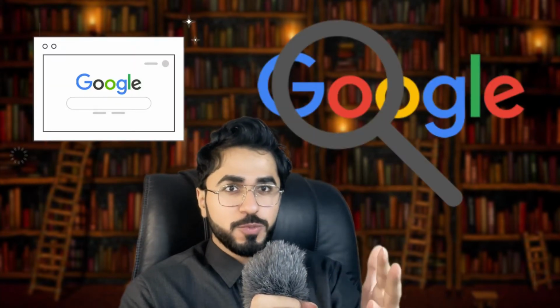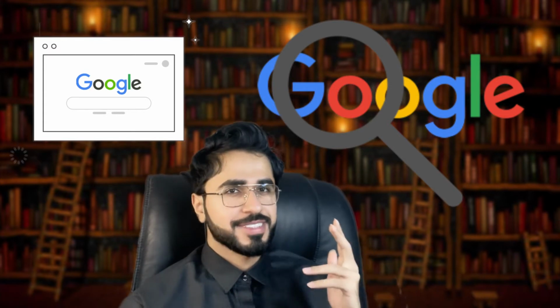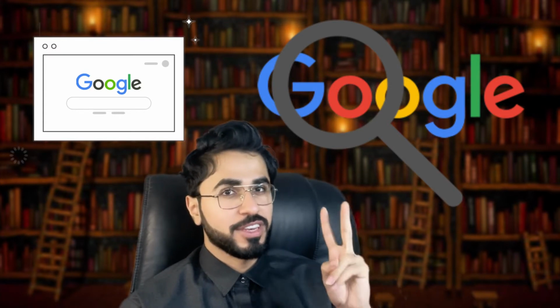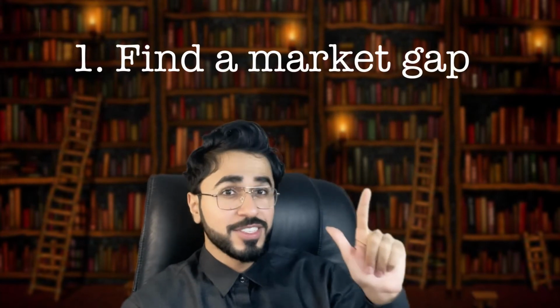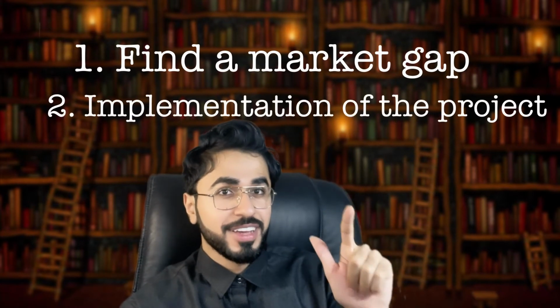If you opened Google and searched for ideas for your project, you will find hundreds or even thousands of them. All of those ideas can work, but there are two conditions they need to have. The first thing is to find a gap within the market, and the second is to implement your idea in the right way. Since nothing is perfect, every market has its own gaps. So the question now: how do I find the gap within the market?